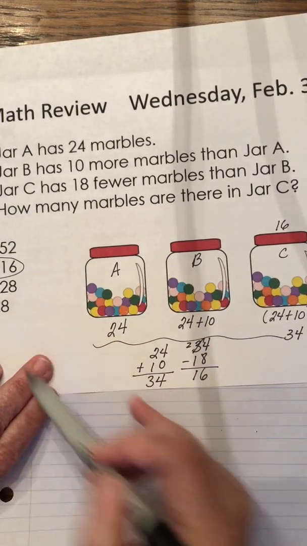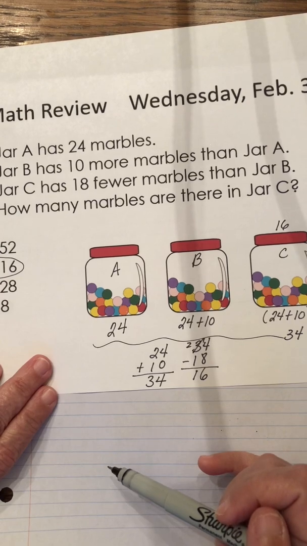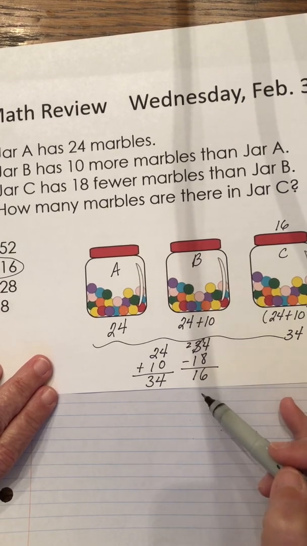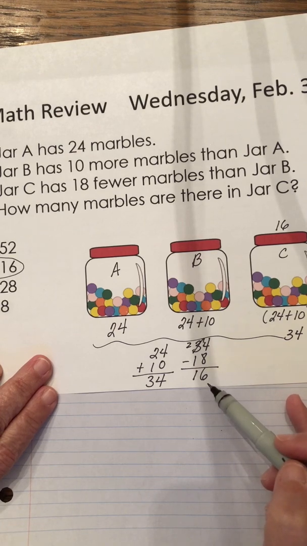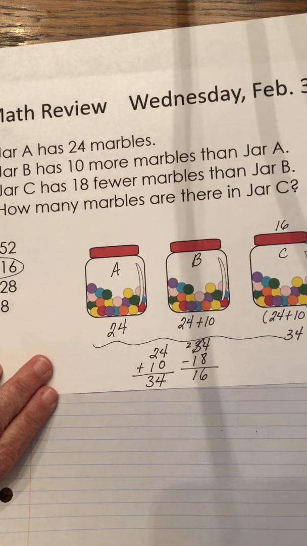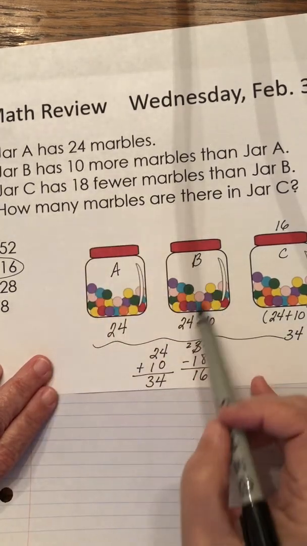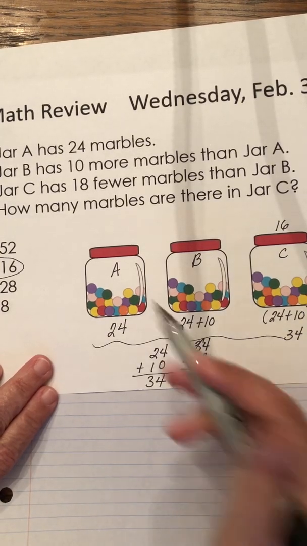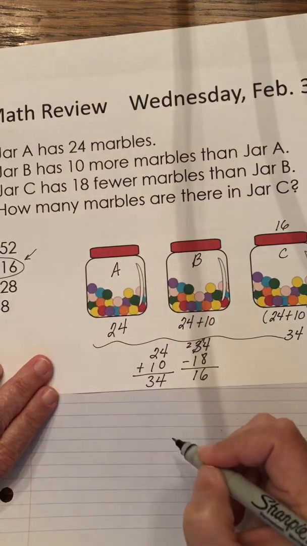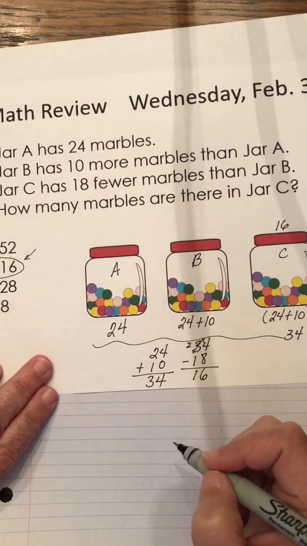How did they get 28? All right, so they took that 34, and what did they do to get 28? Well, they obviously subtracted wrong, didn't they? Yeah, they didn't do any borrowing. They subtracted wrong. And just 8 doesn't make sense, okay? Because 18 fewer than 34 is not going to be 8, okay? All right, so here is our correct answer, 16 marbles.